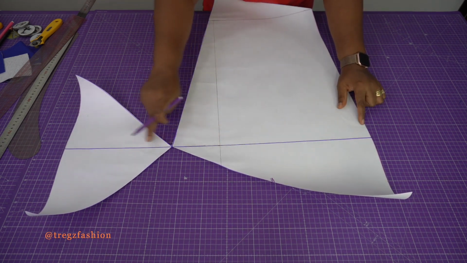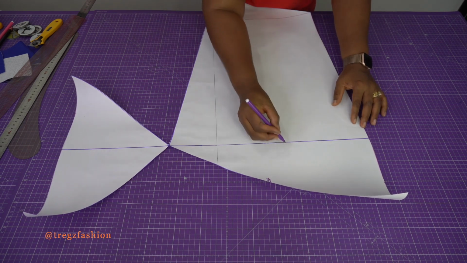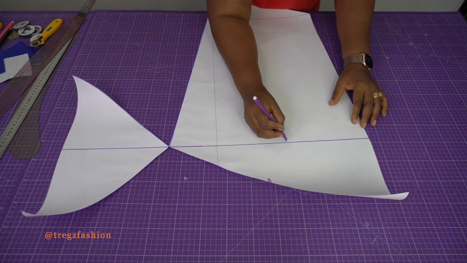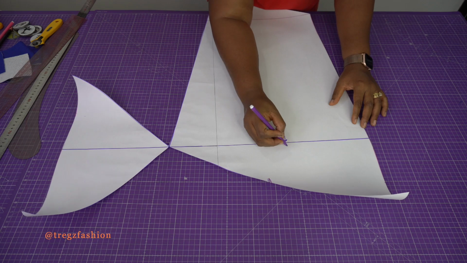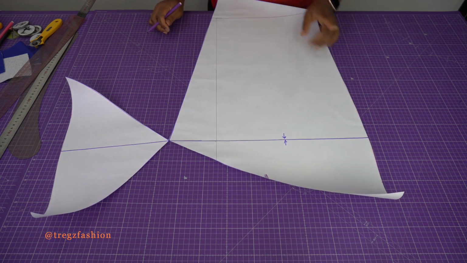This is our hip line. We are going to cut it through. So in order for us not to make a mistake, I'm just going to put arrows to show that this is my hip line. So first of all, I'm going to put an arrow like this, and then I'm going to place another arrow like this. So this line shows that that is my hip line.